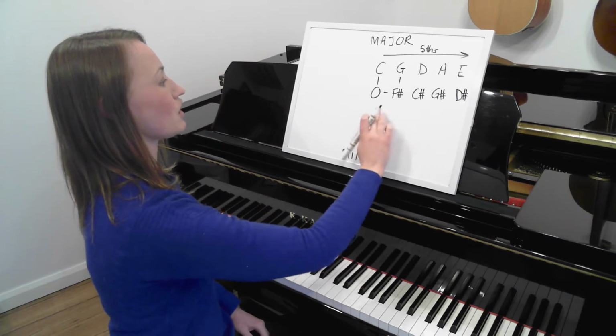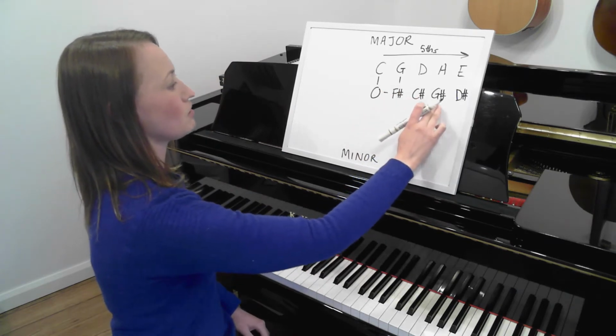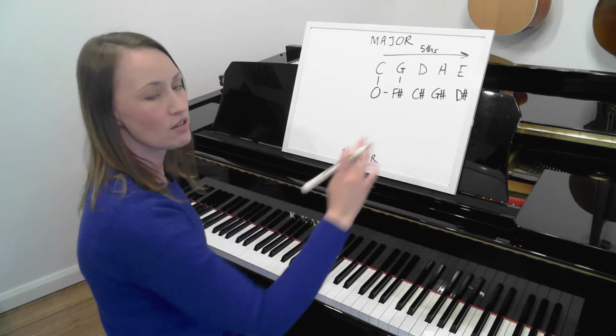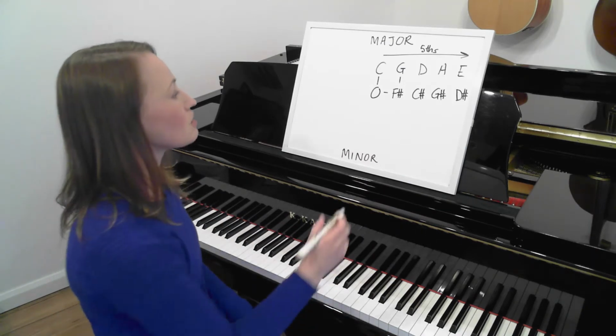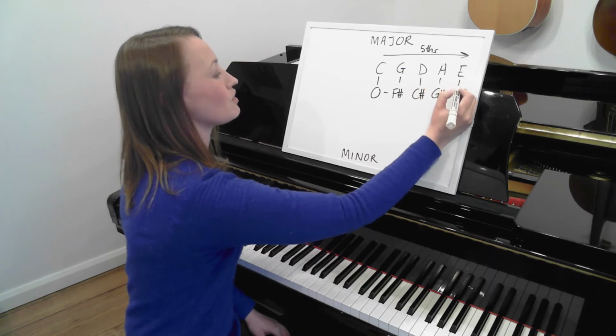So this is our order of sharps. F sharp, C sharp, G sharp, D sharp. If you say this enough times, you actually memorise it. F, C, G, D. F, C, G, D. It's like a little alphabet of its own, all fifths apart.